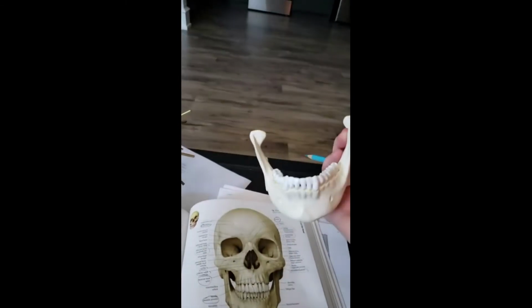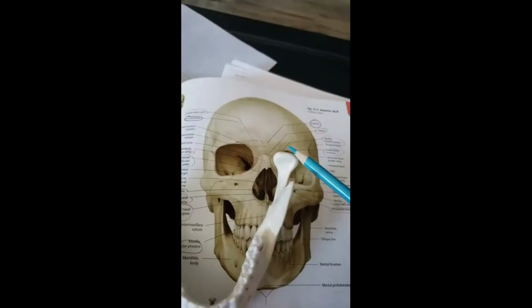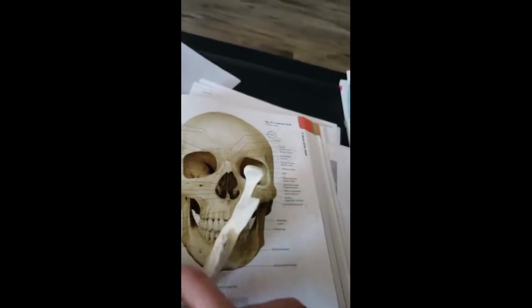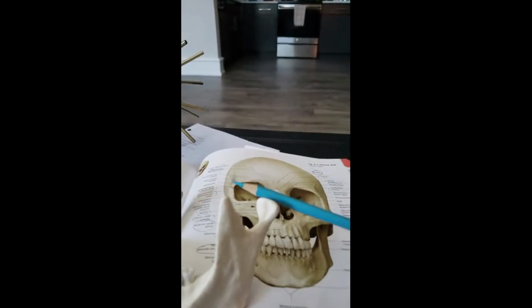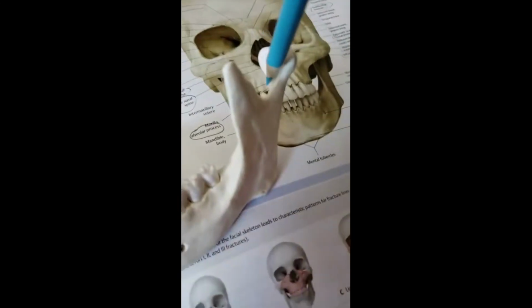This bone right here is the mandible. Head. The head of the mandible, this thing right here. We've got the neck of the mandible. Neck.